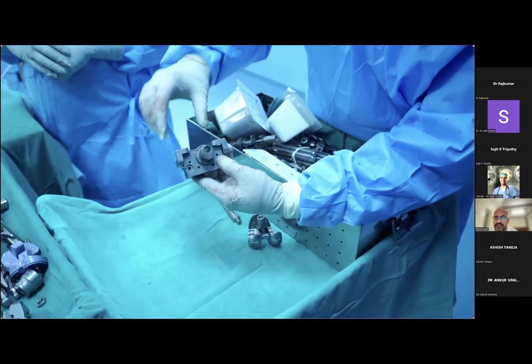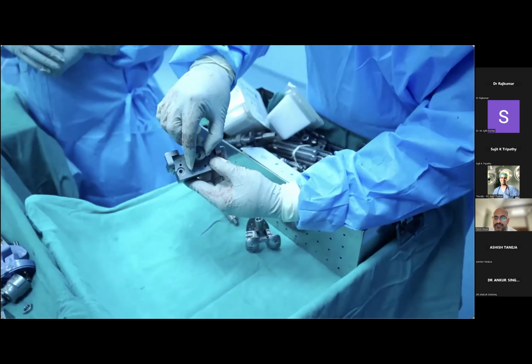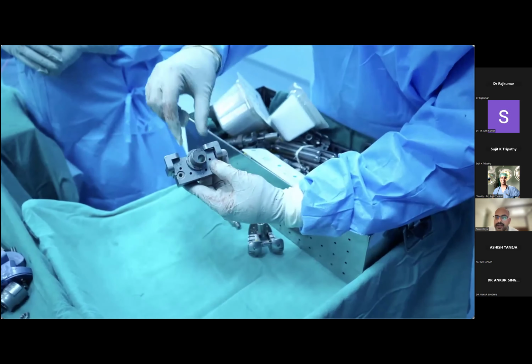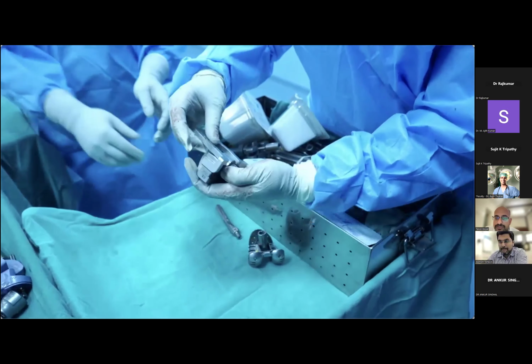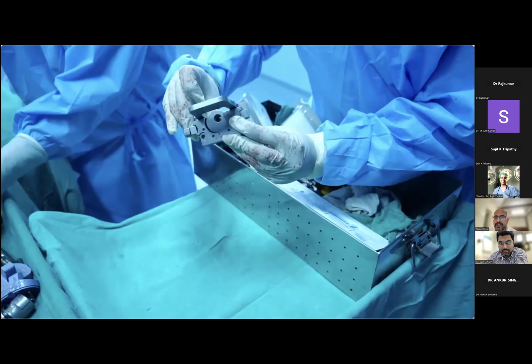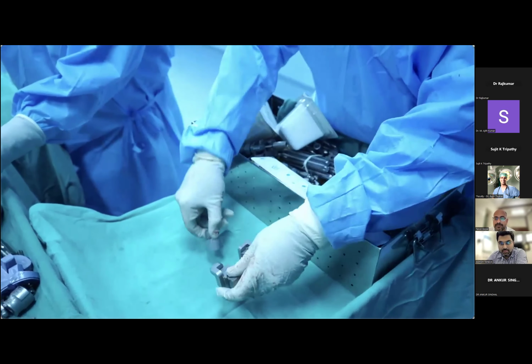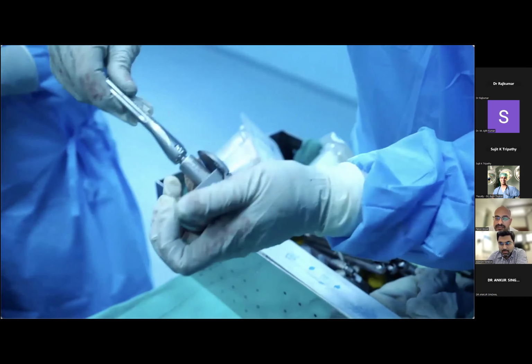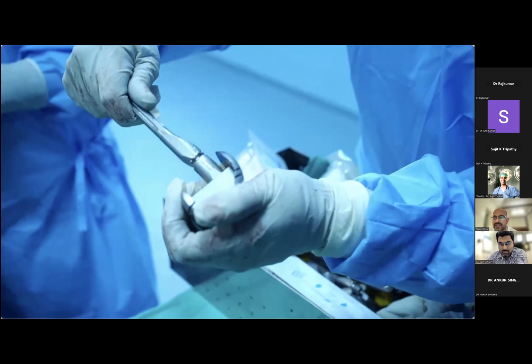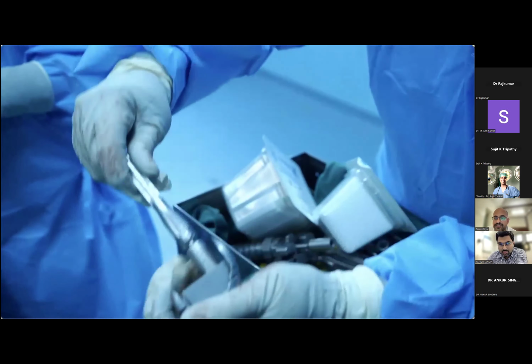This is the offset component. The offset direction can be adjusted as per the need, depending upon the location of the intramedullary canal in relation to the tibial or the femoral component. Similarly, the offset stems will have to be put in place. You can see the angle of the offset stems will be adjusted according to the location of the intramedullary canal.